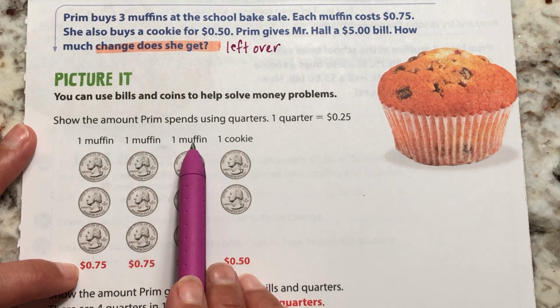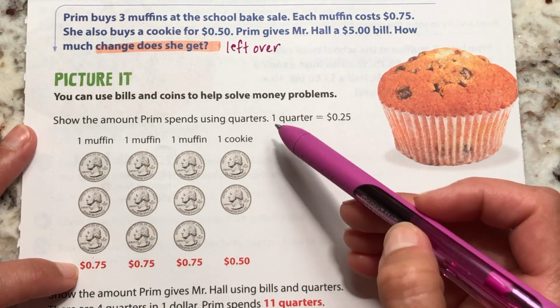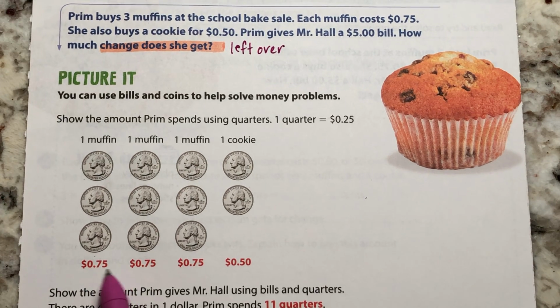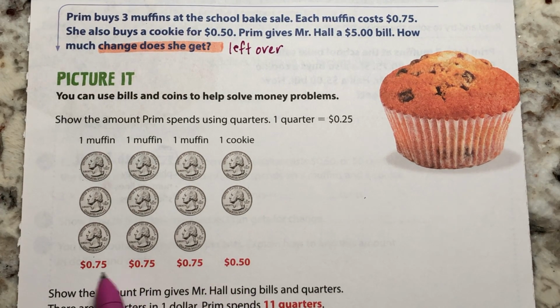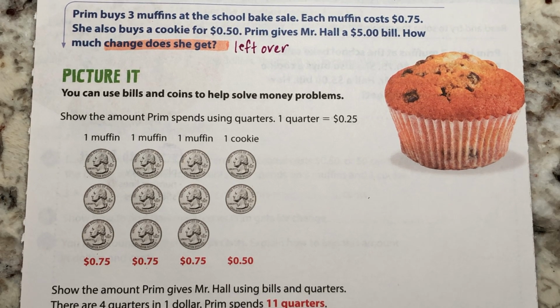So we have 3 columns of muffins, each with 75 cents in them. And then she also purchased a cookie for 50 cents. So you can see right here at the bottom that you could simply add all of these amounts together and then subtract that from the total that she paid, or you can take what she paid and then subtract out each of these amounts to get the amount that she has left over.